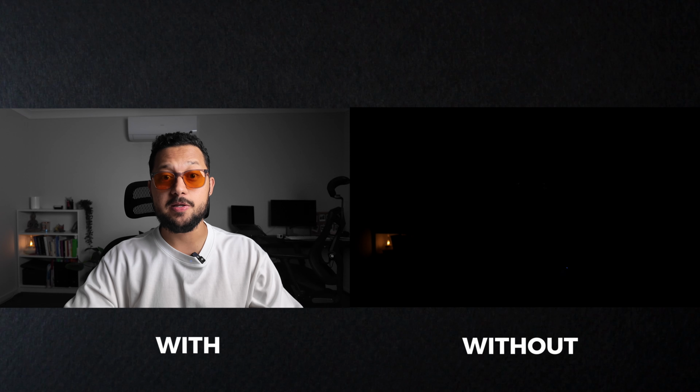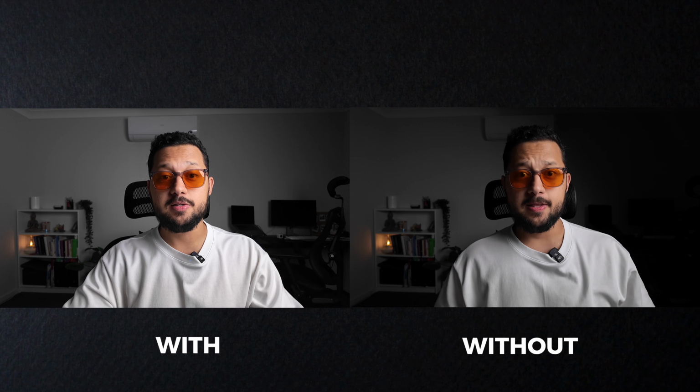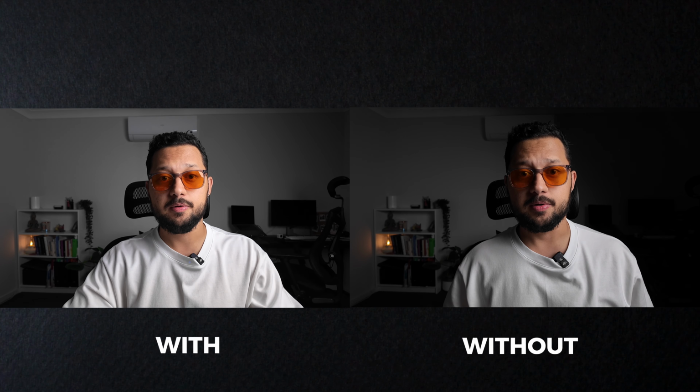This is without the honeycomb grid, and this is with the honeycomb grid. As you can see, there is less spill on the walls, and the background is darker, which means there is more focus on the subject. The next light is called the backlight.